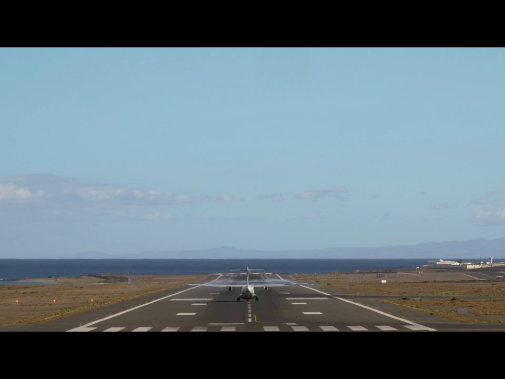Shrinking market share. As competition grew, Pan Am's market share eroded. The airline found it increasingly difficult to maintain its position, especially in the domestic market, where it was no longer a dominant player after deregulation.